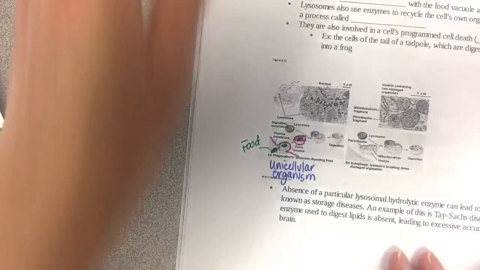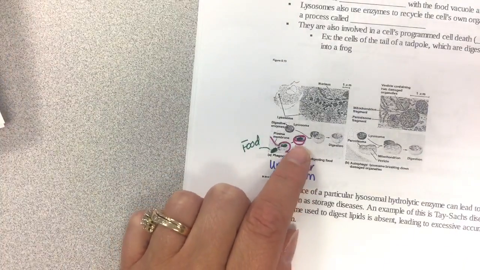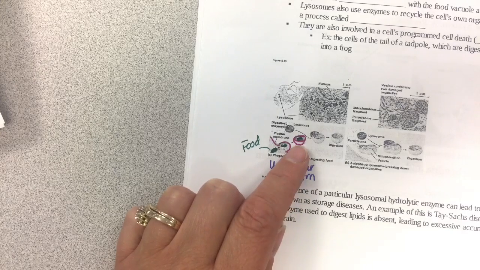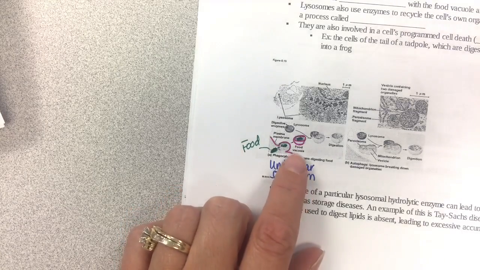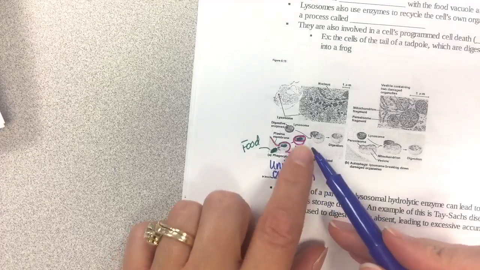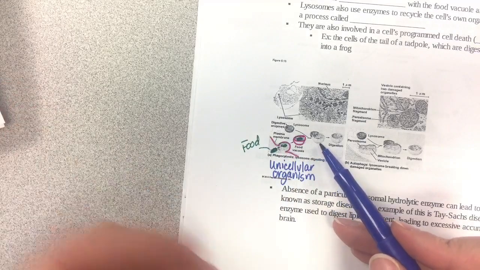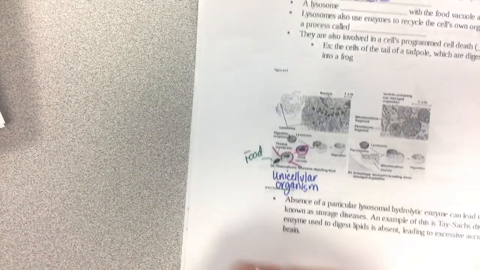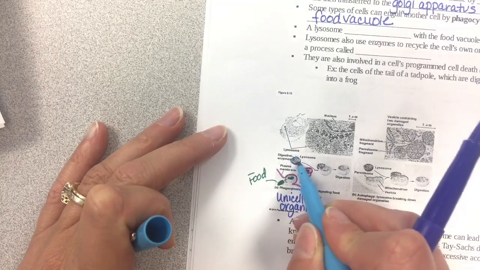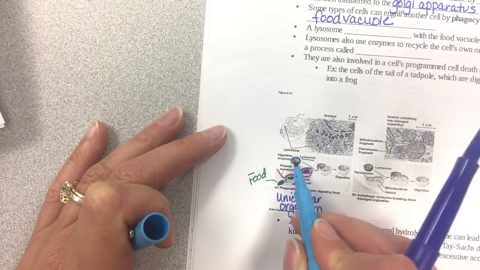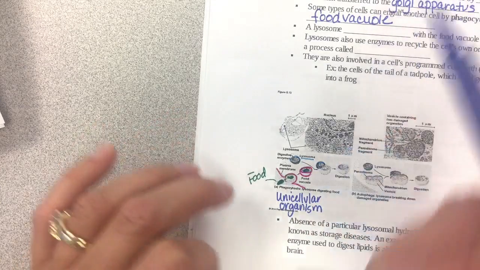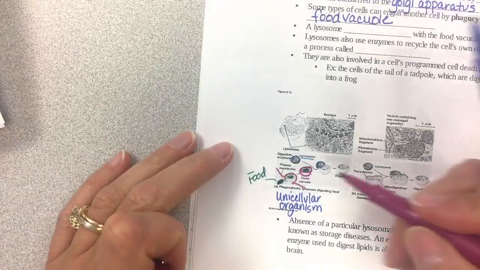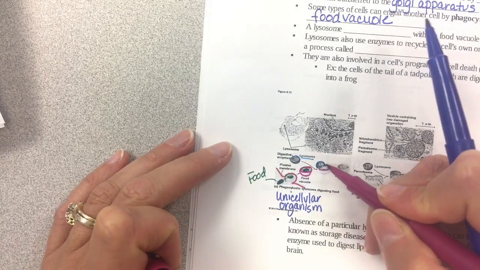So now the organism needs to digest the food. Just like when we eat, our digestive system breaks down the food for us into small enough molecules that our cells can use. In unicellular organisms, they don't have a digestive system. Again, they're only one cell big. So in comes the lysosome. So here's your lysosome with the digestive enzymes. Notice the lysosome fuses with the food vacuole.